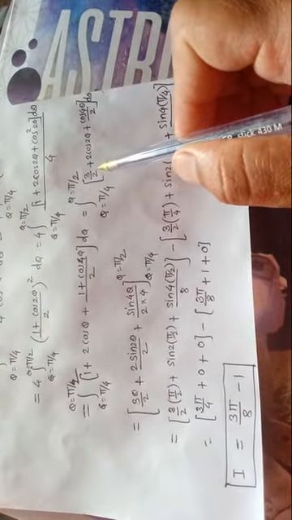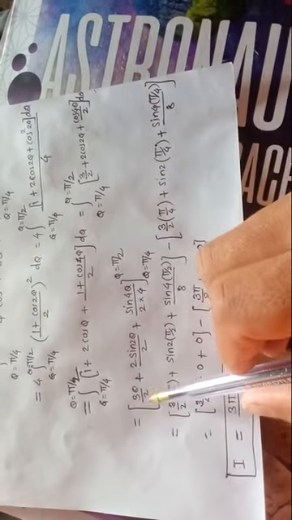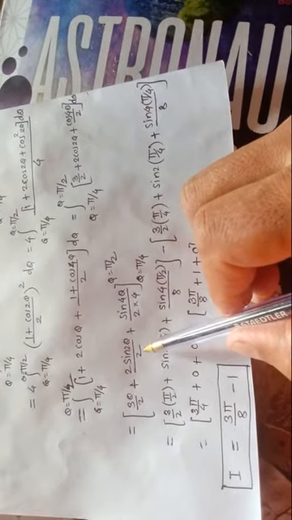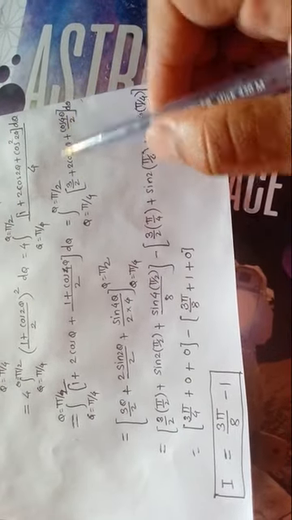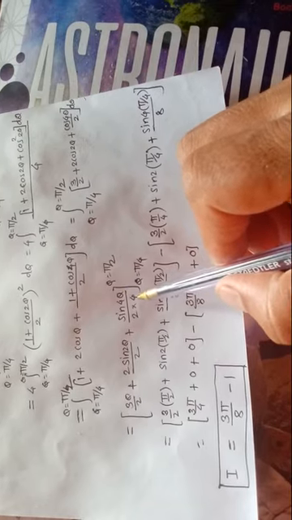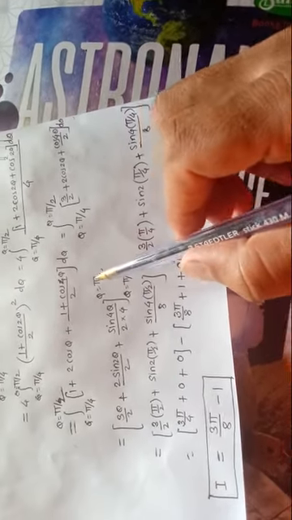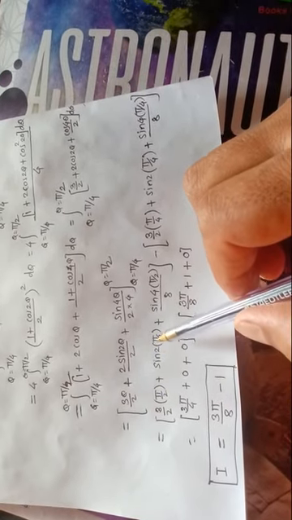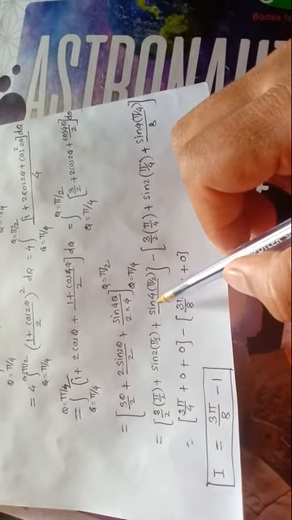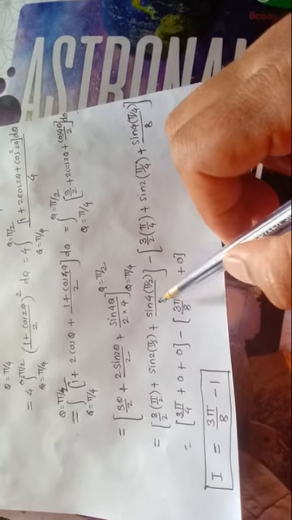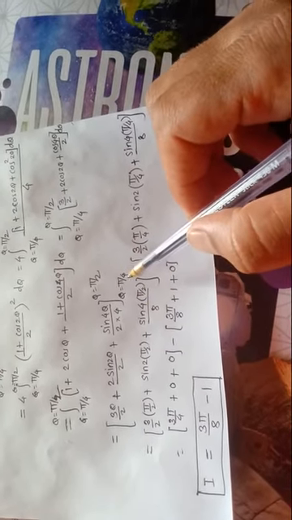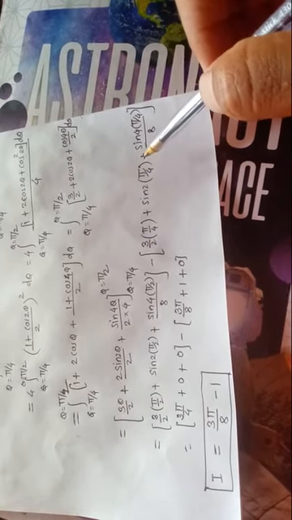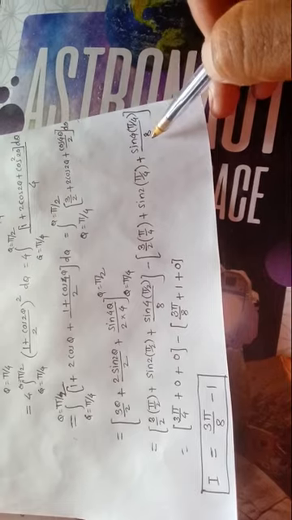So here 3 by 2 is constant, so the integration of 1 is theta, plus the integration of cos 2 theta is sin 2 theta upon 2, and the integration of cos 4 theta is sin 4 theta upon 4. So after putting in the upper limit and lower limit, we will get 3 by 2 into pi by 2 plus sin 2 into pi by 2 plus sin 4 into pi by 2 upon 8, minus, if we put the lower limit, 3 by 2 into pi by 4 plus sin 2 into pi by 4 plus sin 4 into pi by 4 upon 8.